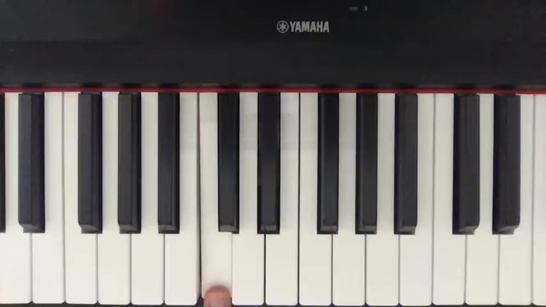When we say C major, we mean a piece written with the notes of the scale of C major.